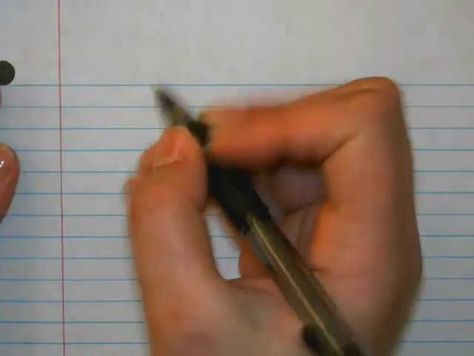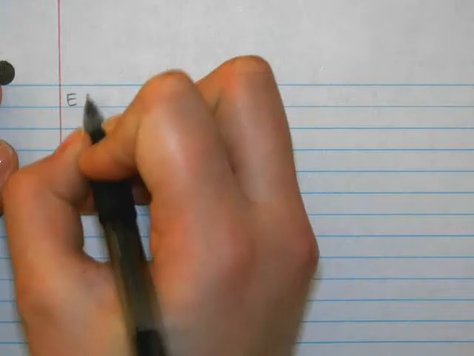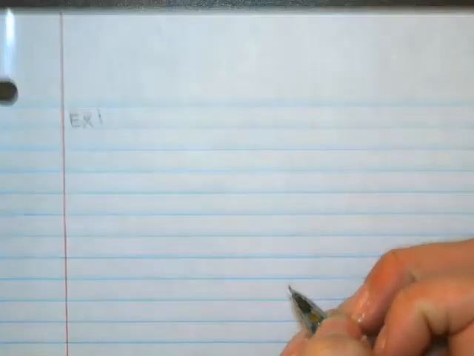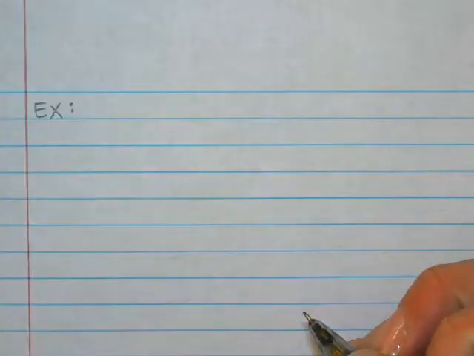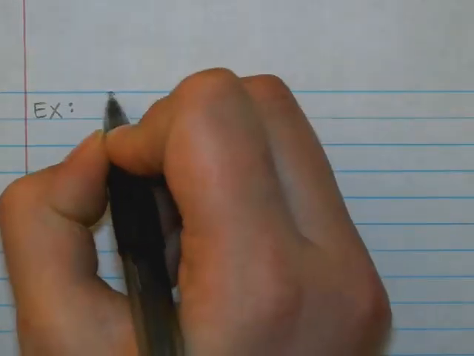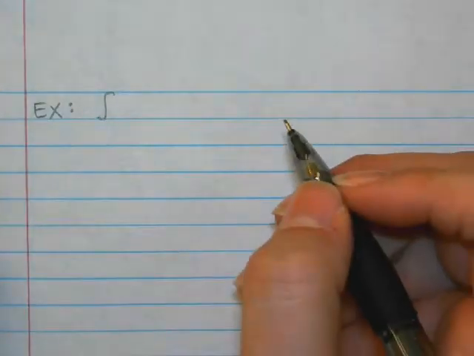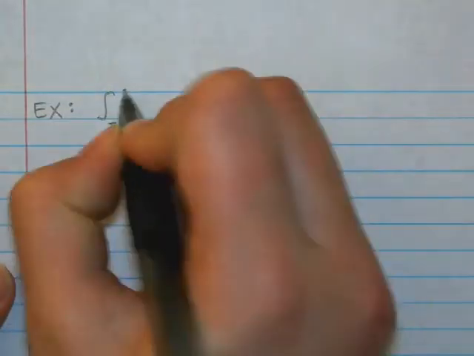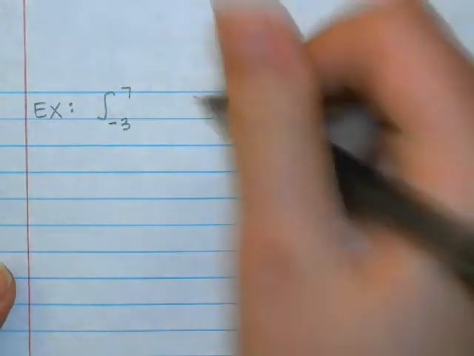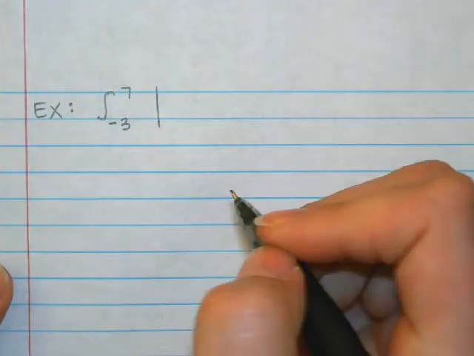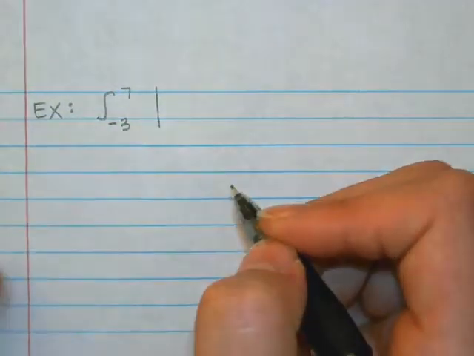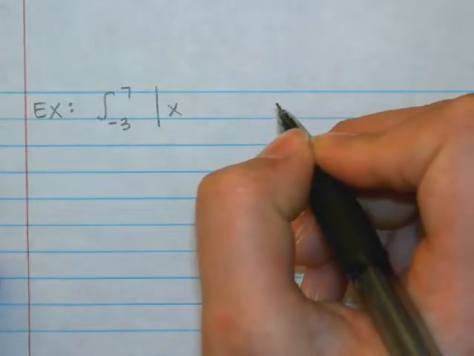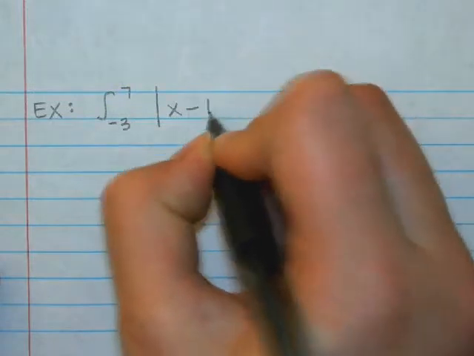All right, so the first example that we're going to do is we're going to evaluate the integral from -3 to 7 of the absolute value of x minus 1 dx.